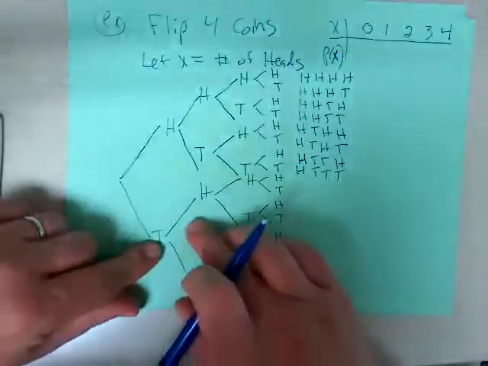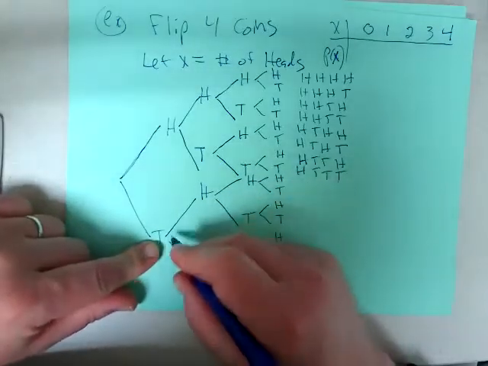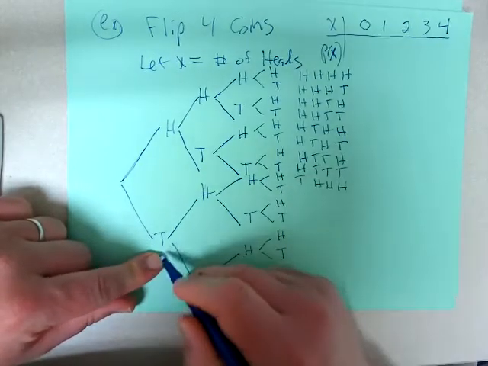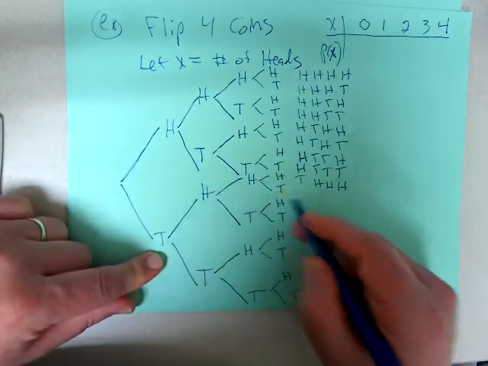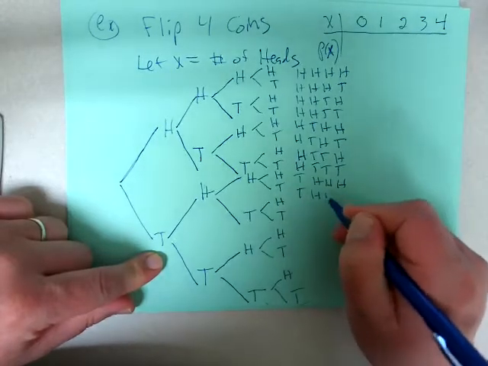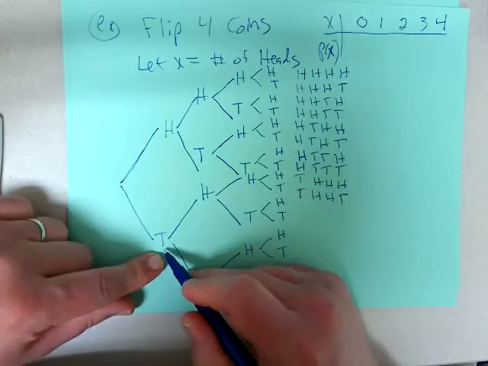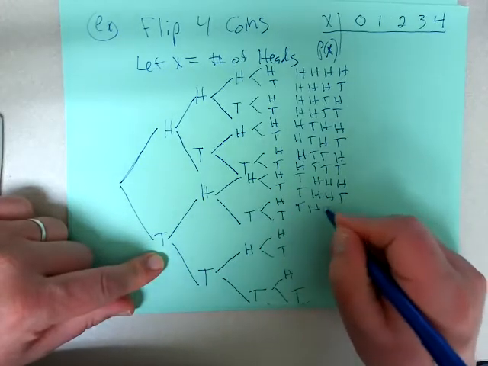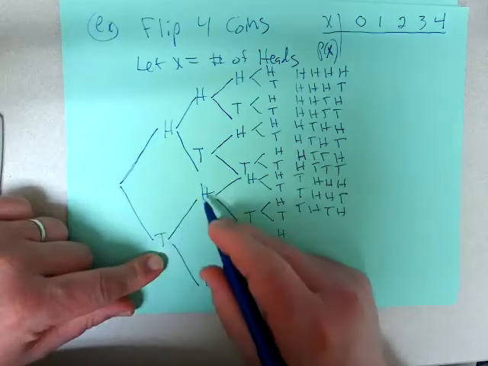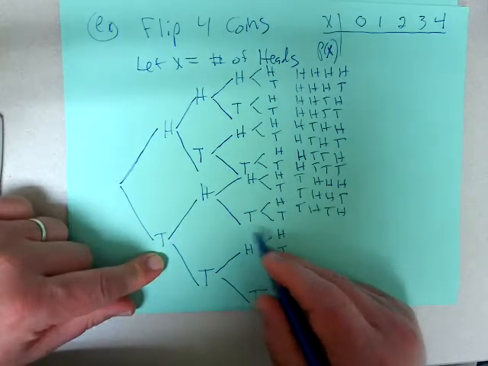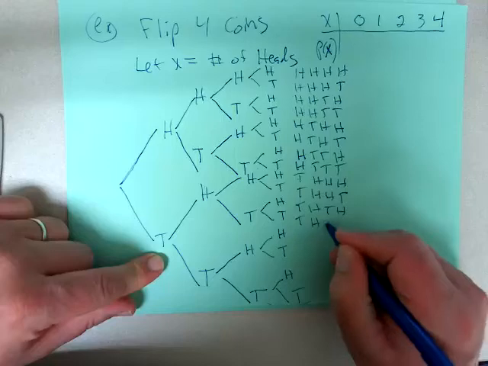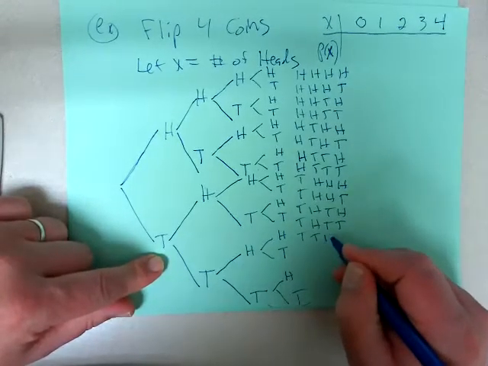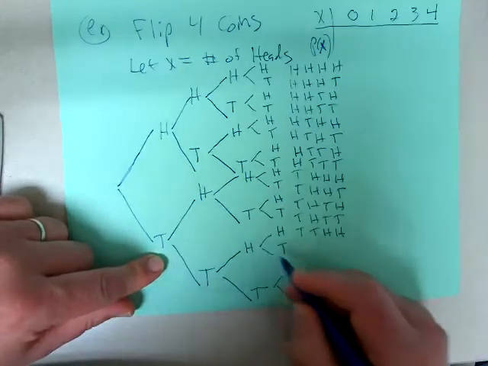So now we go tail, head, head, head. Then tail, head, head, tail. Then tail, head, tail, head. Then tail, head, tail, tail. Then tail, tail, head, head. Tail, tail, head, tail.